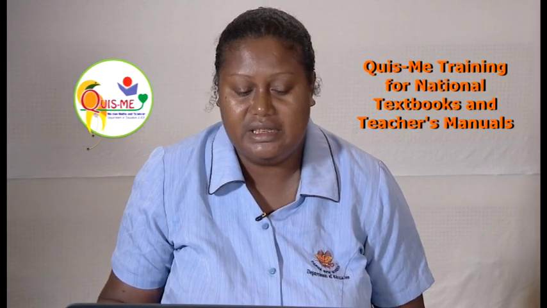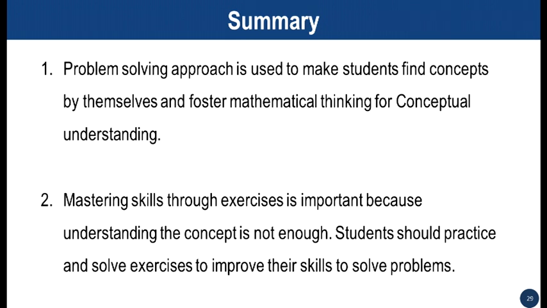To summarize, 1. Problem-solving approach is used to make students find concepts by themselves and foster mathematical thinking for conceptual understanding. 2. Mastering skills through exercises is important because understanding the concept is not enough. Students should practice and solve exercises to improve their skills to solve problems.